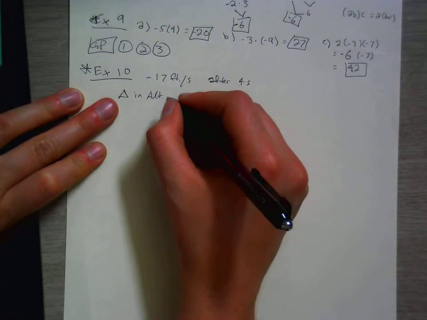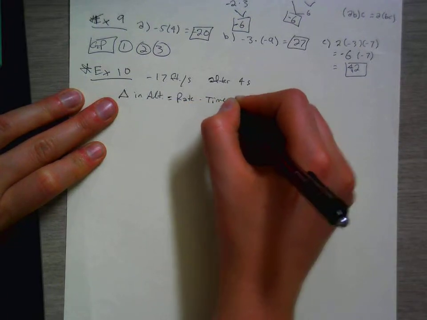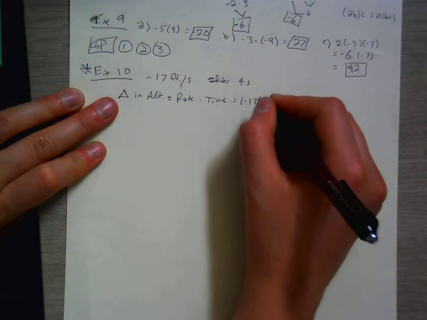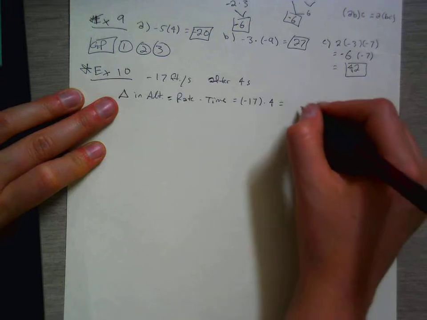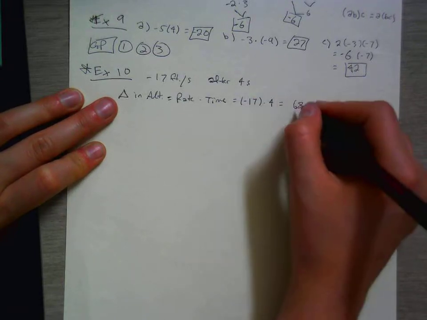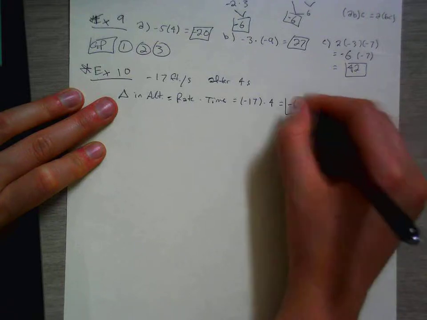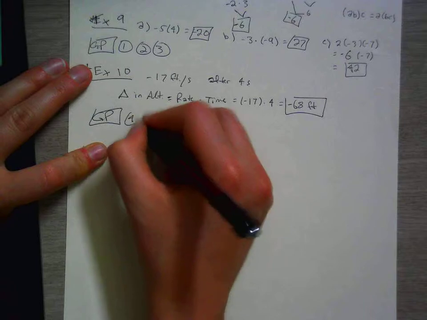Change in altitude equals rate times time. So we multiply these two things. So we have negative 17 times 4. Let's multiply 17 times 4, which is 68. The signs are opposite, so it becomes negative. And then we add the unit, which is feet, and box that. Try this on guided practice 4 and 5.